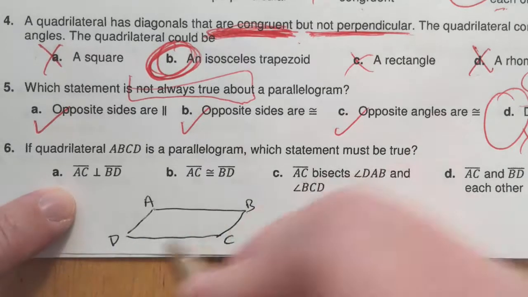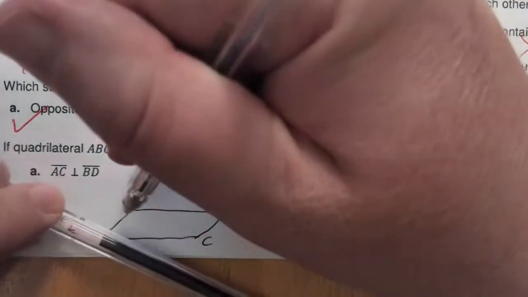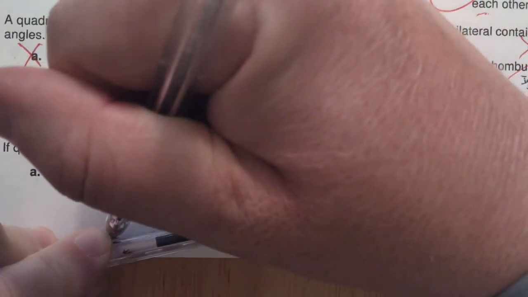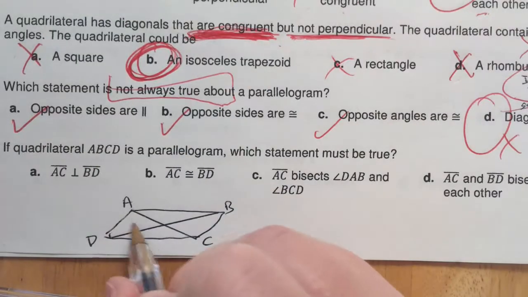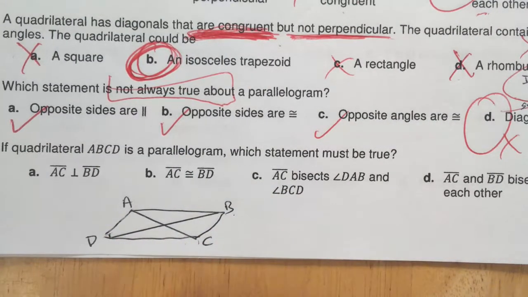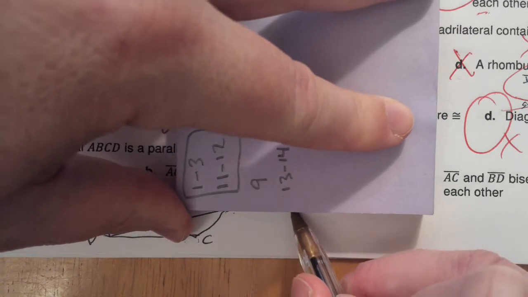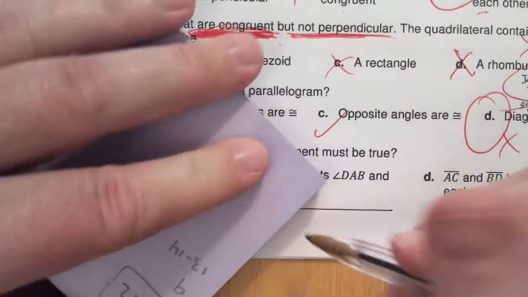All right, so let's see. So will AC, all right, does AC equal BD? Does this equal this? Now, it's kind of hard to tell, so I'm going to go draw my exaggerated parallelogram, and then you should be able to tell a little better.